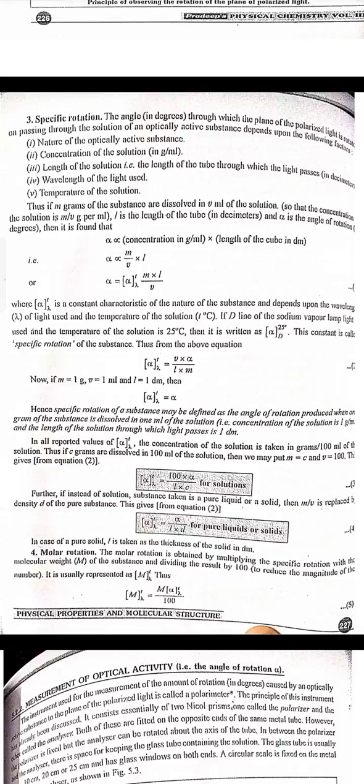Thus, from the above equation, alpha with lambda on the lower side and T on the upper side is equal to V into alpha by L into M. Now if M is equal to 1 gram, V is equal to 1 ml and L is equal to 1 dm, then alpha is equal to the normal alpha. Hence, specific rotation of a substance may be defined as the angle of rotation produced when 1 gram of the substance is dissolved in 1 ml of the solution.